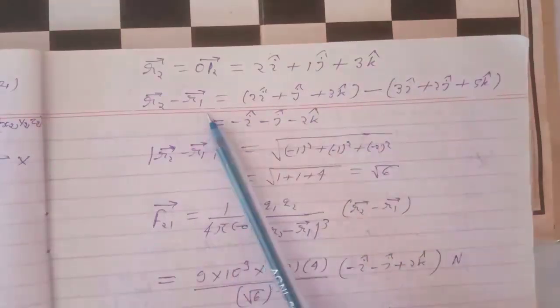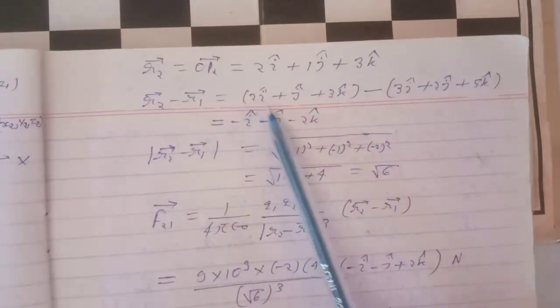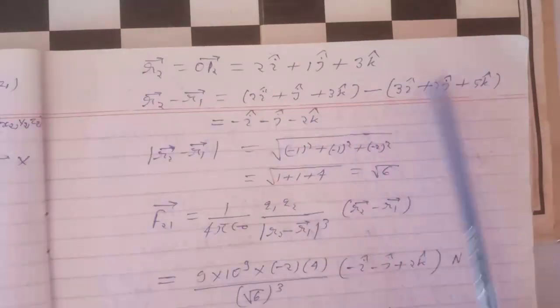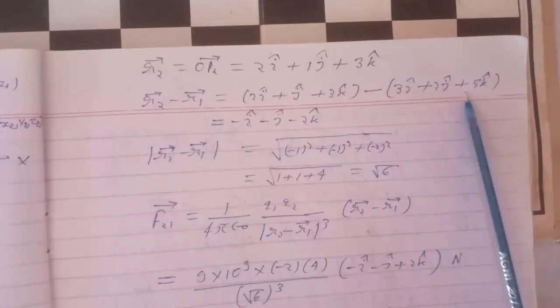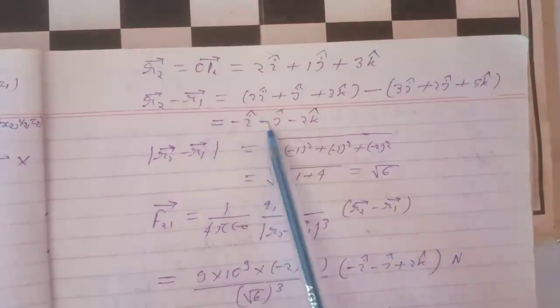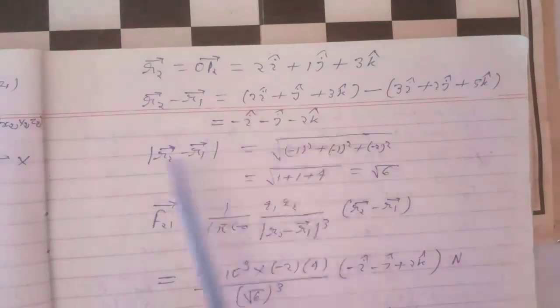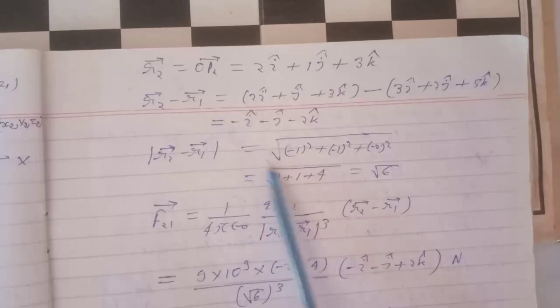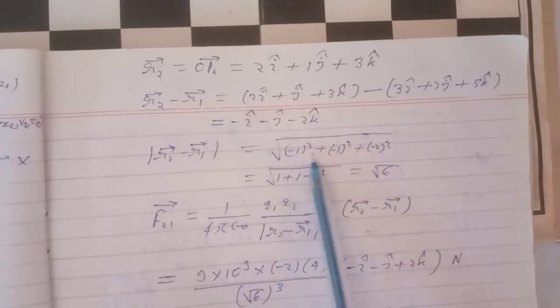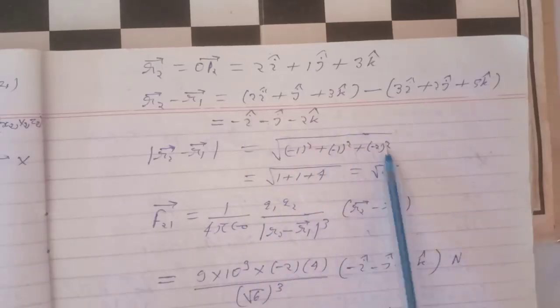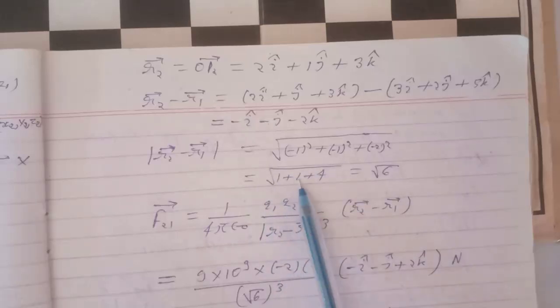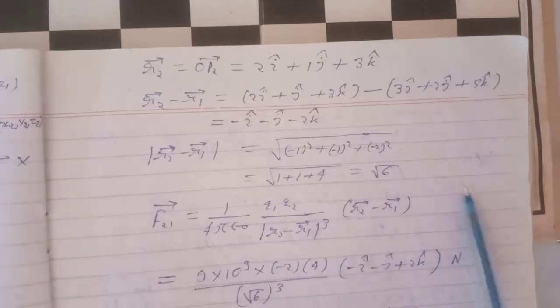So R2 minus R1 will be 2i cap plus j cap plus 3k cap minus (3i cap plus 2j cap plus 5k cap). So we get minus i cap minus j cap minus 2k cap. Now the mode of R2 minus R1 is under root of (minus 1) square plus (minus 1) square plus (minus 2) square, which is under root 1 plus 1 plus 4, equal to under root 6.